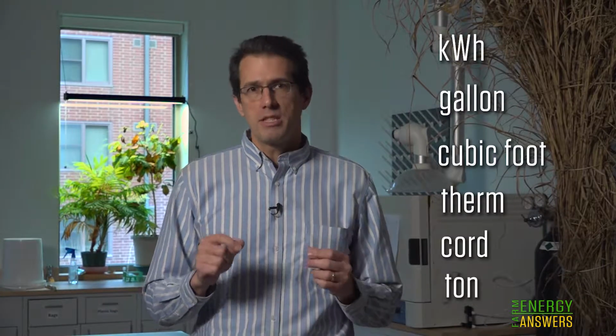Now, the first thing to keep in mind is that different sources of energy are sold in different units. Electricity is billed based on kilowatt hours. Heating oil and propane are typically sold by the gallon. Natural gas could be sold by the cubic foot or by the therm. And biomass is often sold by the cord or by the ton. Not only that, the efficiency with which each fuel is used tends to vary. And calculating all that out can be a bit involved.